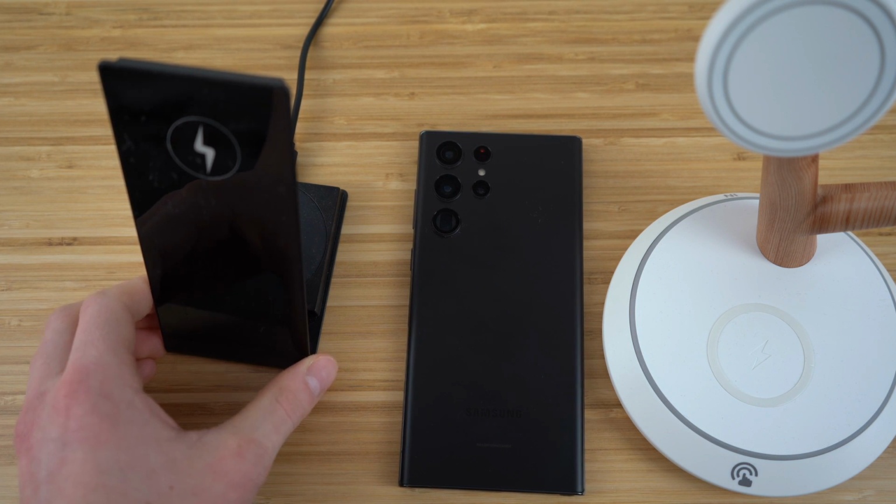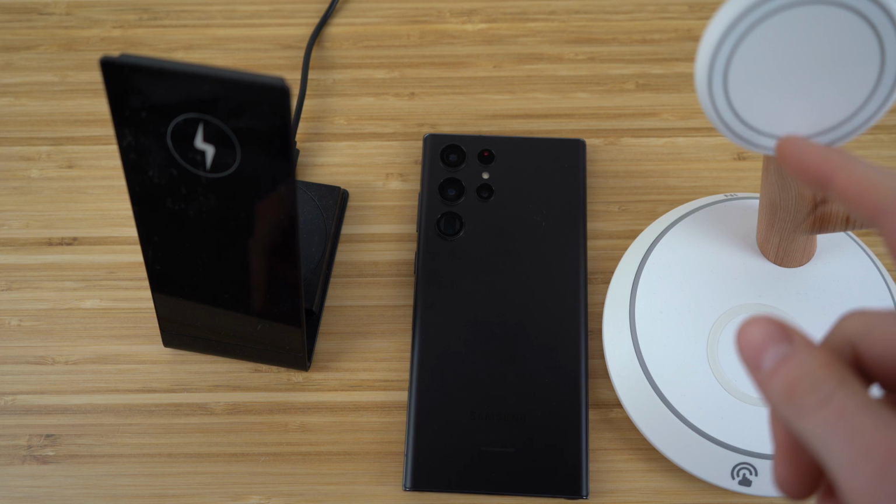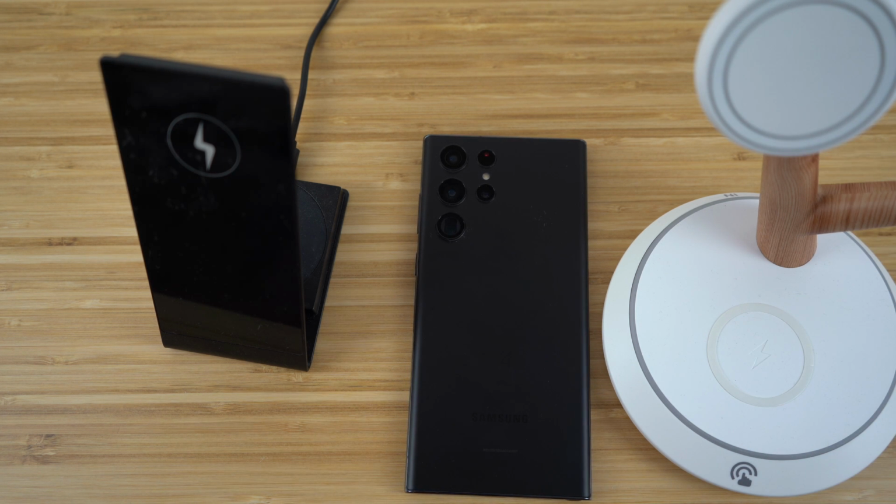As you can probably tell, the phone's going to go right here for the L-Gear 2-in-1 charger, and the phone's going to go right here for the L-Gear 3-in-1 charger. It's a perfect stick, and your phone will be charged in a short amount of time.